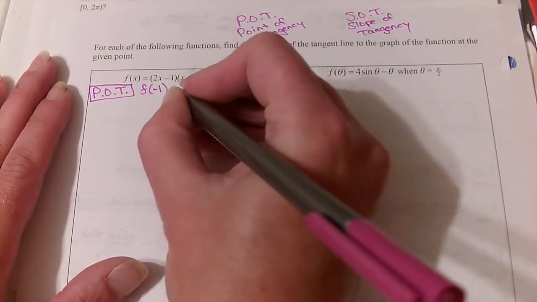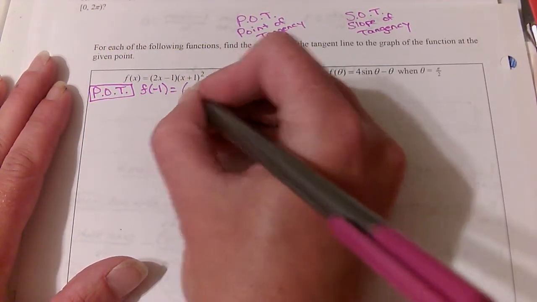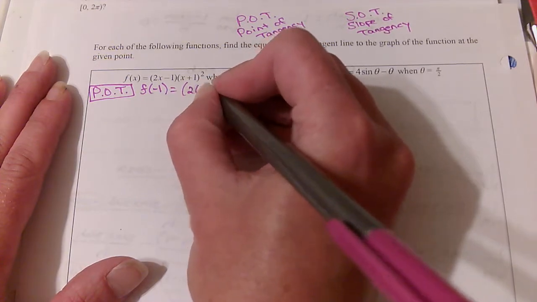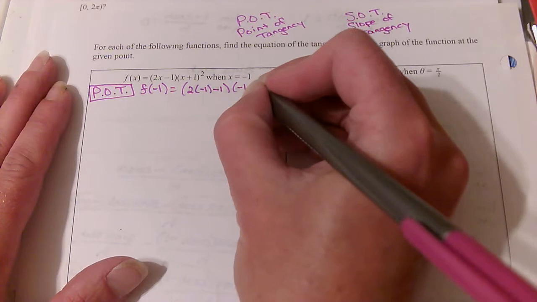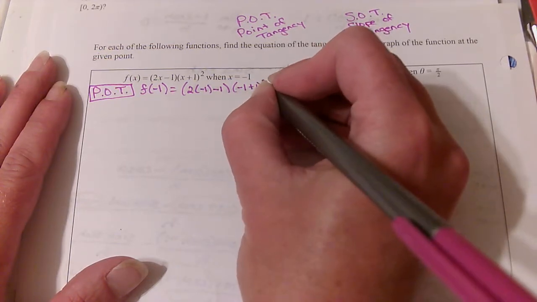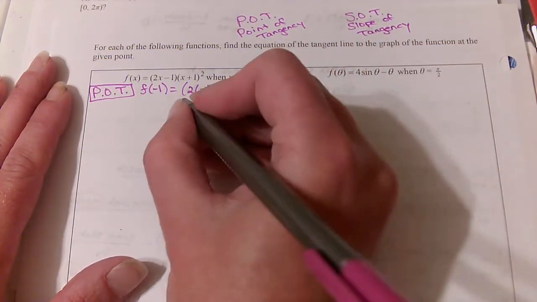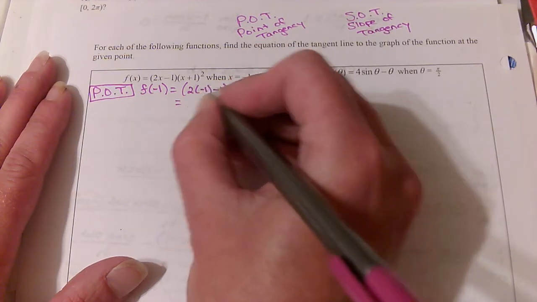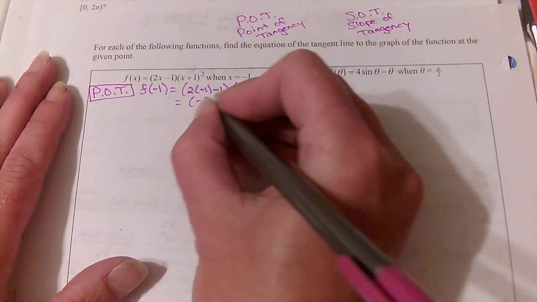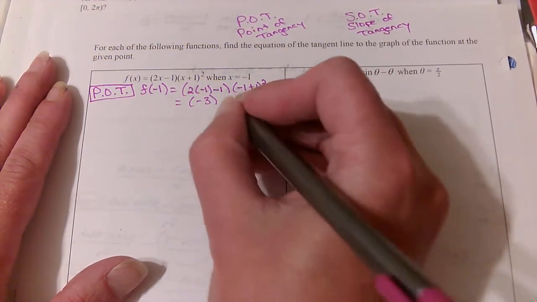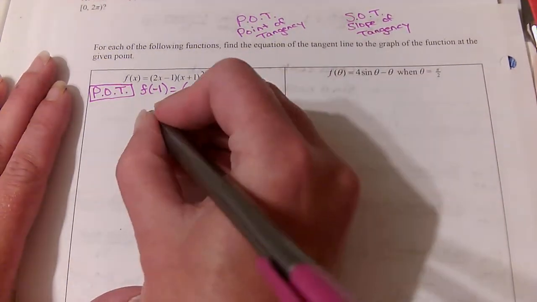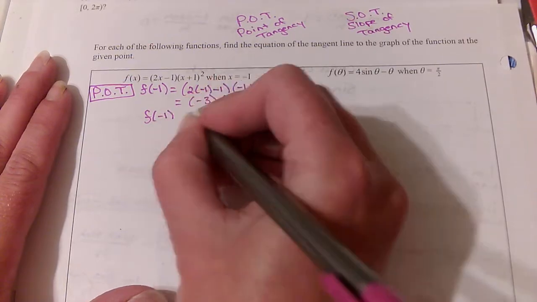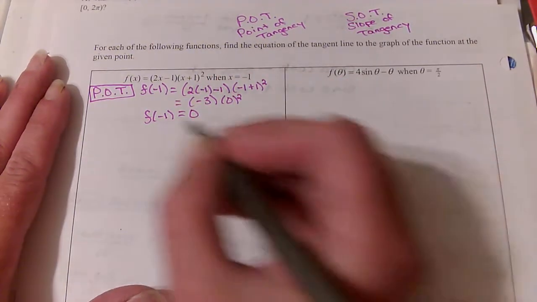So when I plug in -1 for x, I'll have 2 times -1 minus 1, and then -1 plus 1 squared. That gives me -2 minus 1 is -3. That's 0 squared. So I just end up getting 0. So here's my point of tangency. When x is -1, my y value is 0.